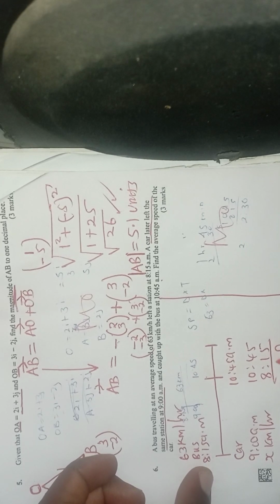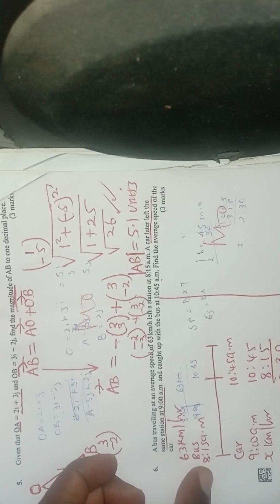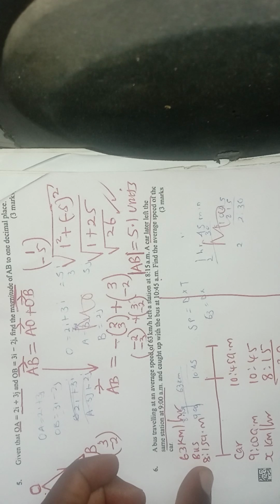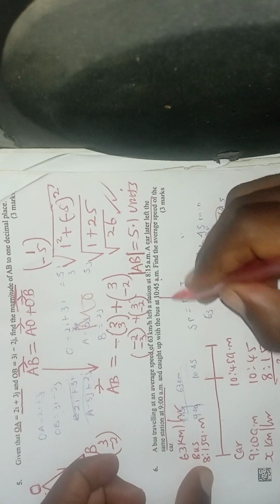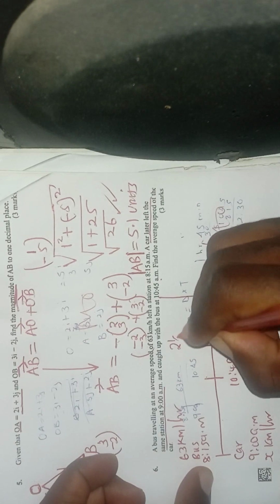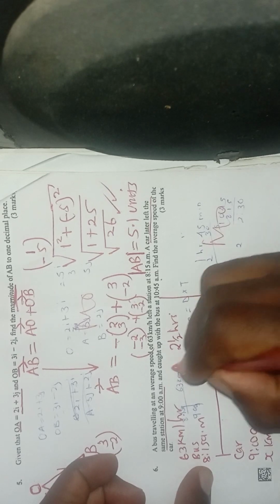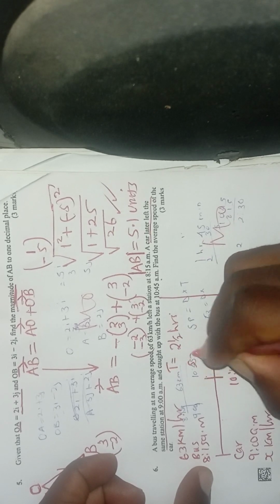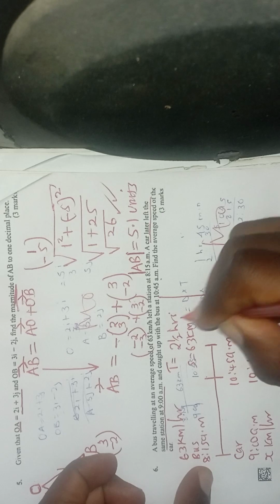So the bus takes 2 hours 30 minutes to cover a particular distance before the car catches up with it. So 2.5 hours is the time, and the speed is 63 kilometers per hour.